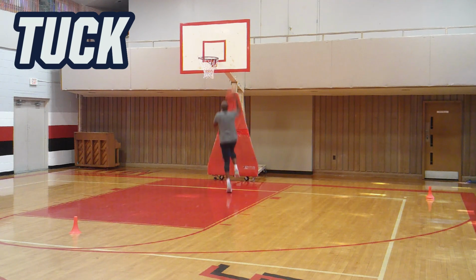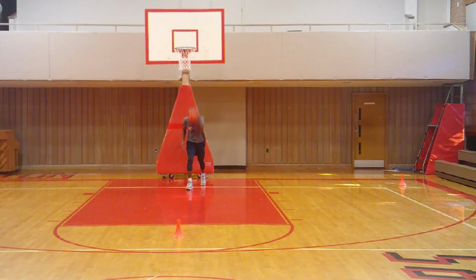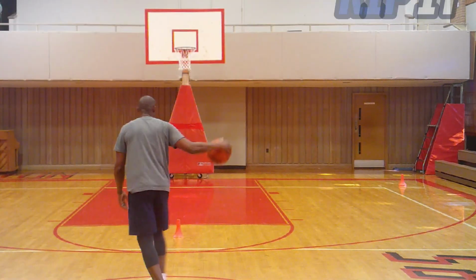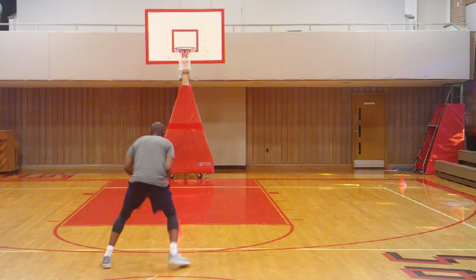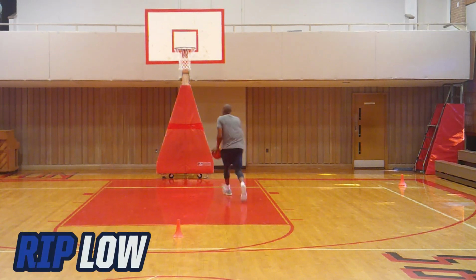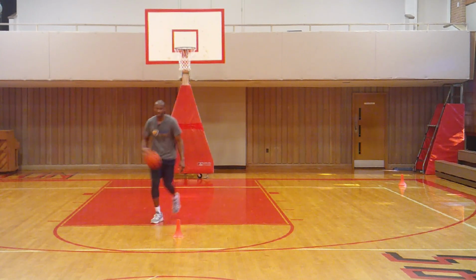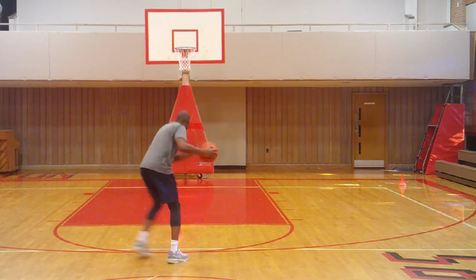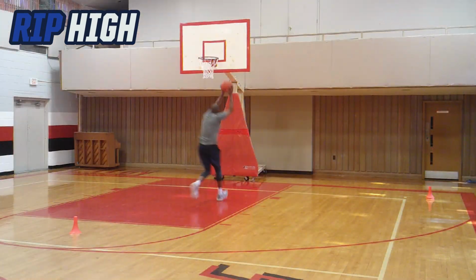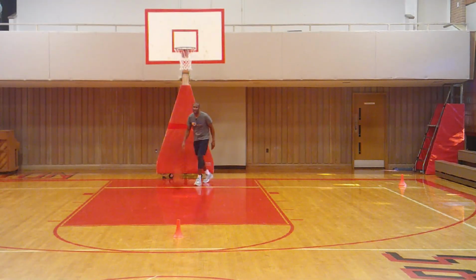Here's a tuck, I go. I tuck it into my stomach area. Last one, I rip it. Right? I rip it low. I take it low. I can also rip it high. Right, triple threat, make them sweat. Get out, take it high. And there you have it.